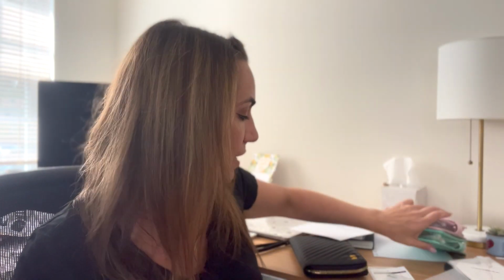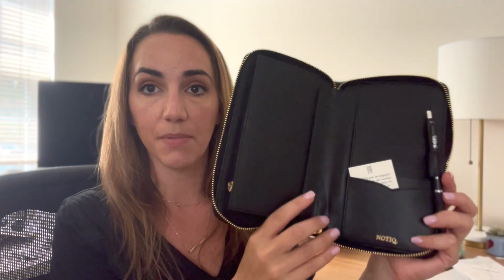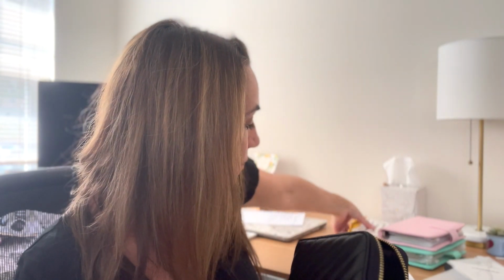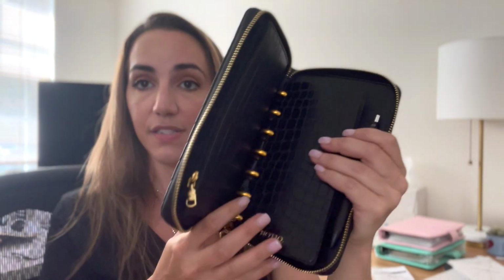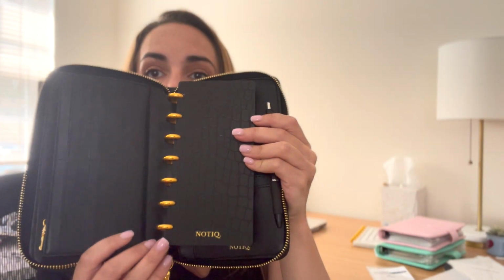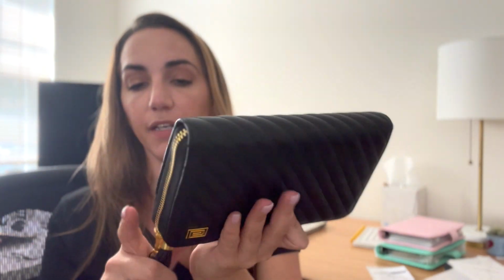So that's the binders. I will link them below. Next up is maybe you want something a little bit bigger. So here is a wallet from Notique. And aside from a pen, it's empty because I don't have it in use right now. But I also have this little cash system from Notique, which I'll show you in a moment. I think we are blurry. Here we go. And that fits perfectly in here.